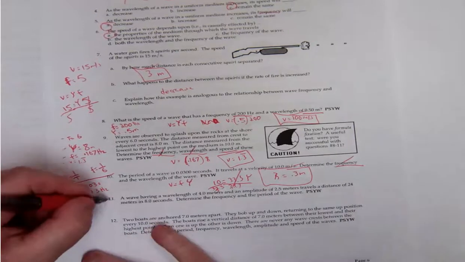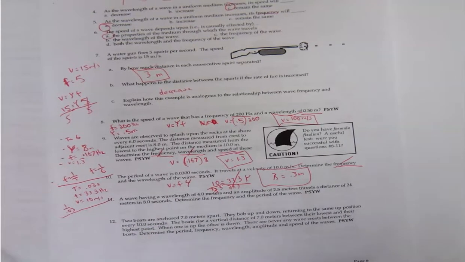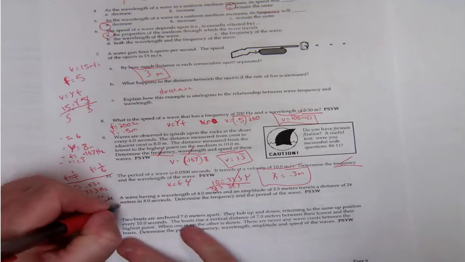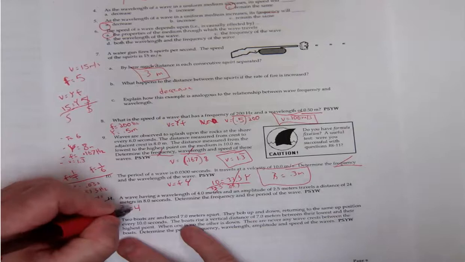I'm going to put my line here because it's going to get jumbled. They don't give us a lot of room for all this stuff. A wave having a wavelength of 4 meters. Awesome. We have our wavelength. I was doing it upside down. Oops. 4 meters. So I have that.